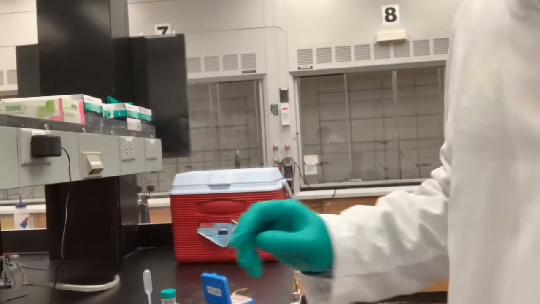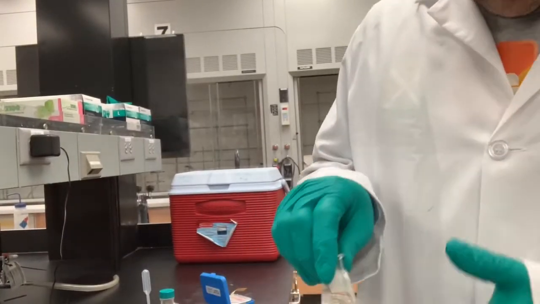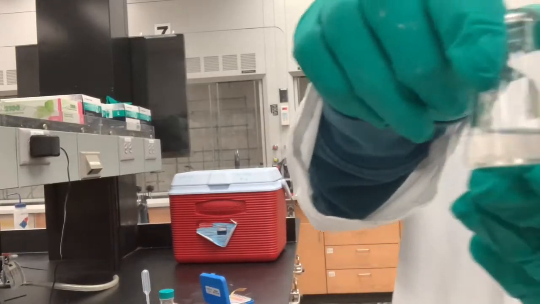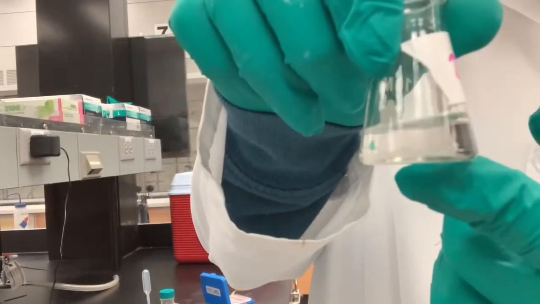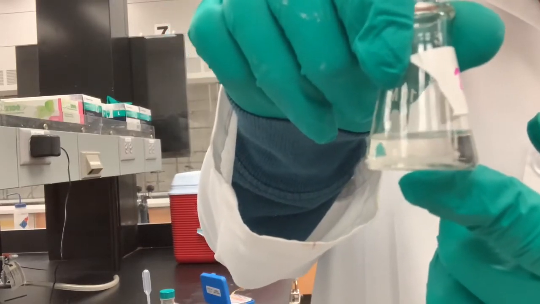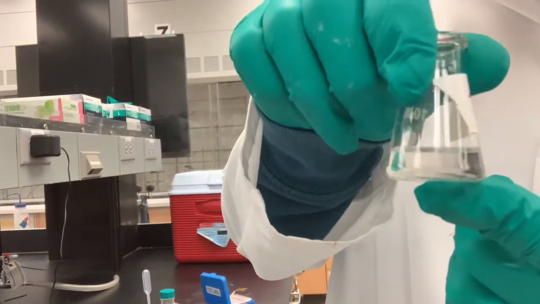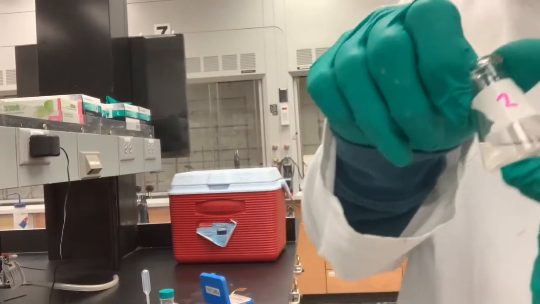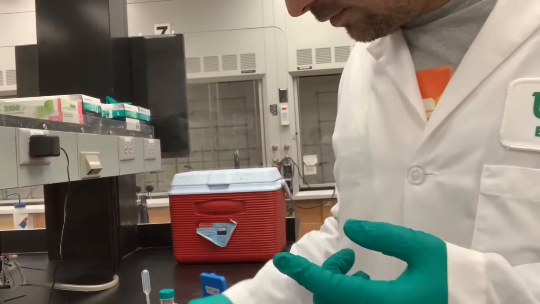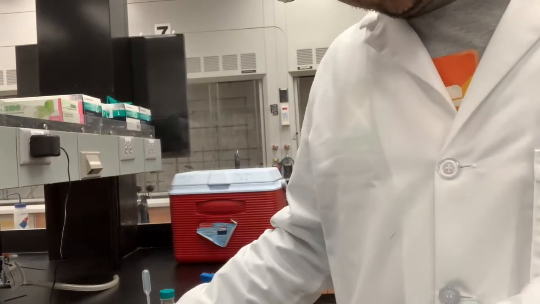All right. Okay, so it's been another 2 minutes, but just an observation to make. The solution, I'm sorry I didn't show you this before, but it was cloudy and now it is clear. So we've been able to remove any of the aqueous layer using the desiccant. I'm going to let that sit.